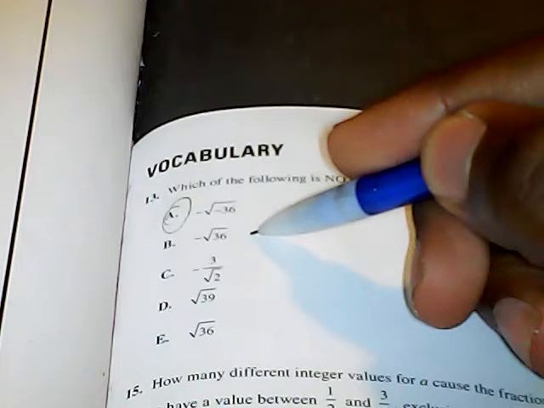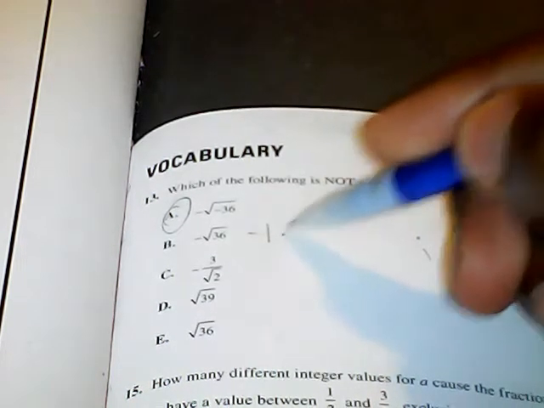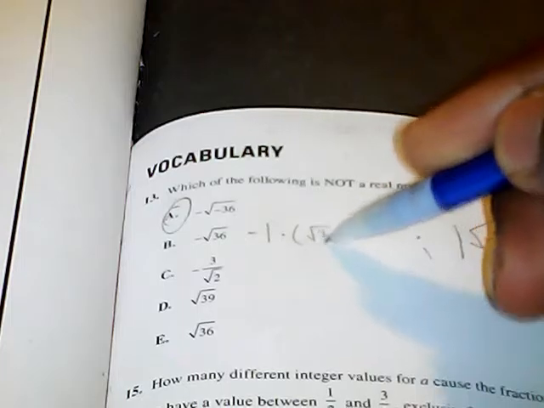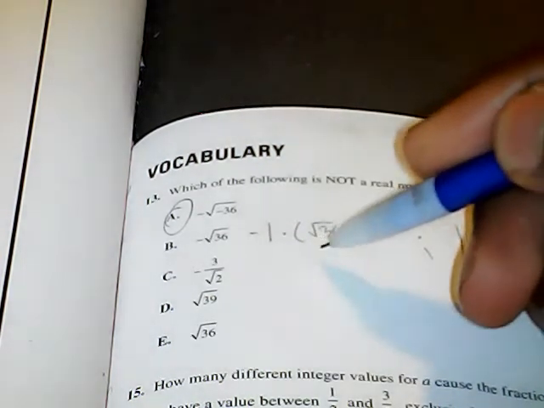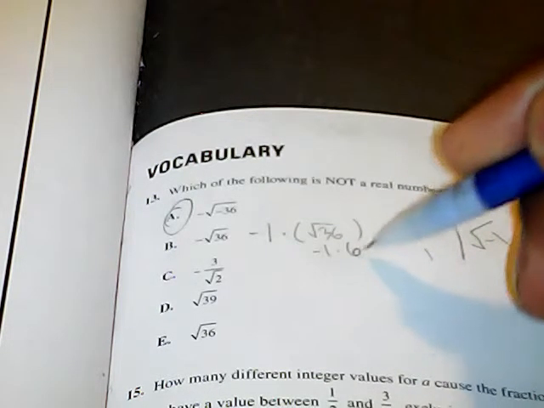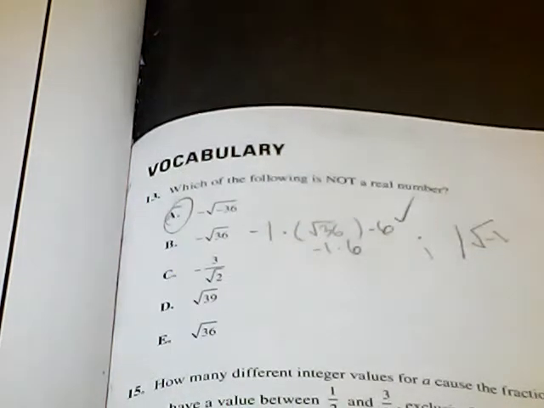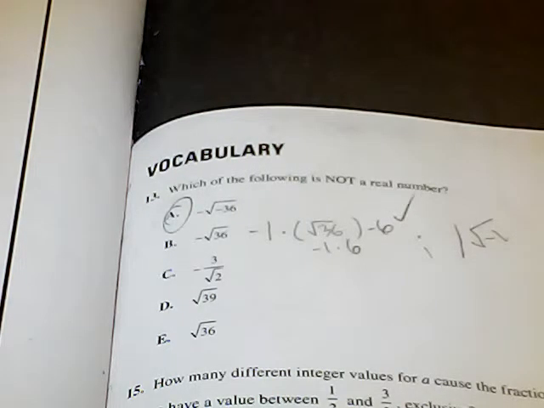Some of you glancing at B might consider, well, negative root 36, is that the same as the first one? Negative B would be written in a different manner. So for B, you would write it out as negative 1 times root 36. And simplified in this format, you see that you end up simplifying to negative 1 times 6, which is negative 6, a very real number in fact. So in case B might have given any misconceptions, that is how you would go about that.